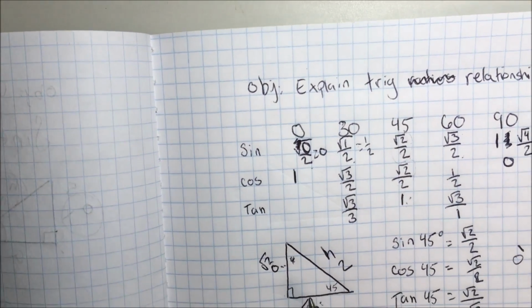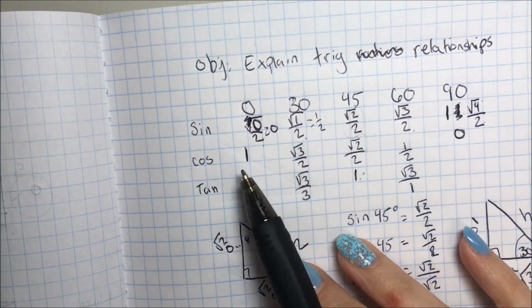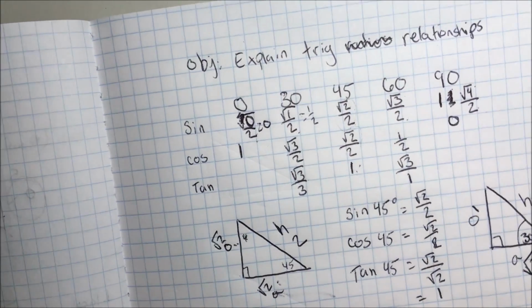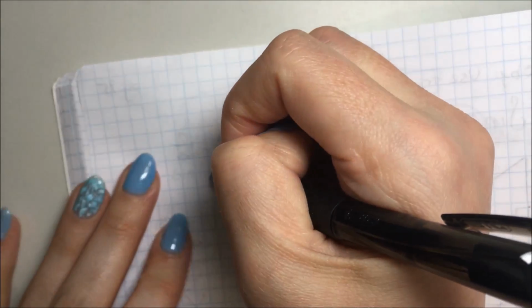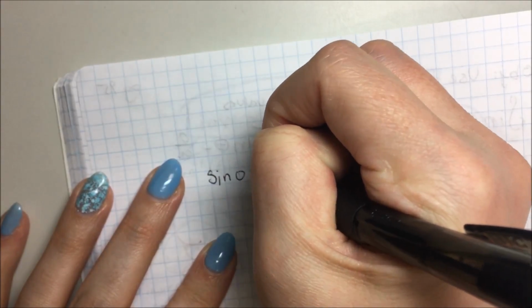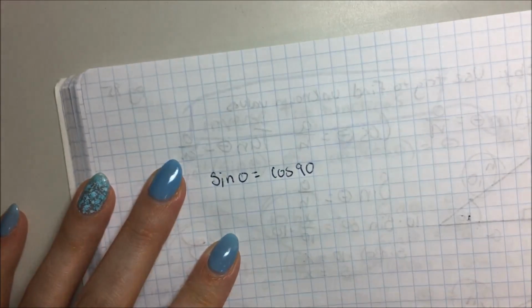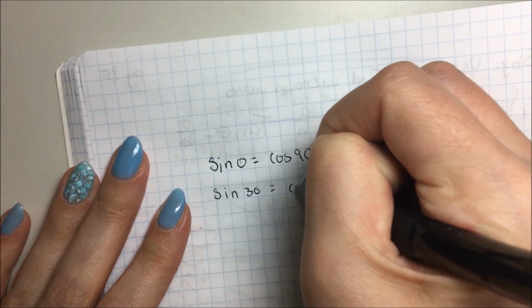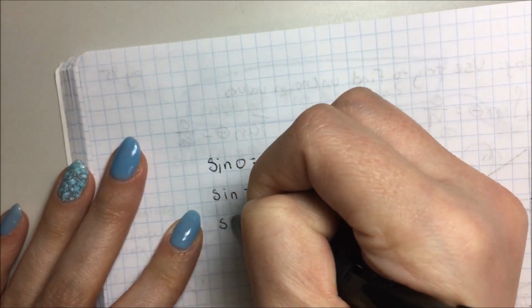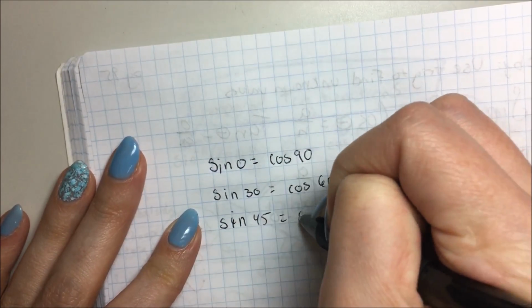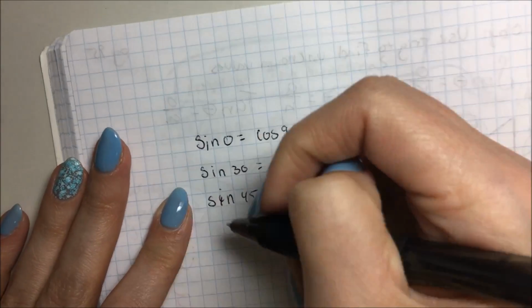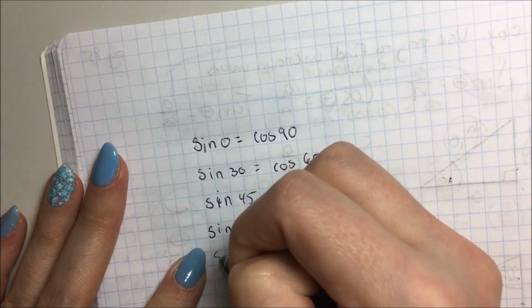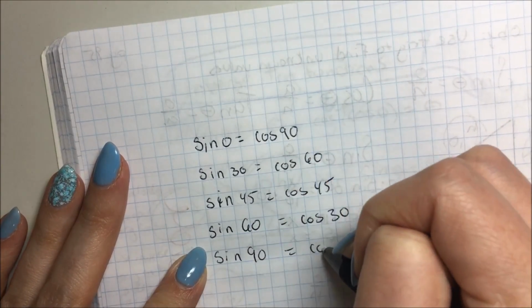Okay? Another pattern that I'm seeing, and maybe you saw it too, is that cosine is just sine backwards. Okay, so if I'm looking at this chart, I'm realizing that the sine of 0 equals the cosine of 90. And the sine of 30 equals the cosine of 60. And the sine of 45 equals the cosine of 45. And the sine of 60 equals the cosine of 30. And the sine of 90 equals the cosine of 0.